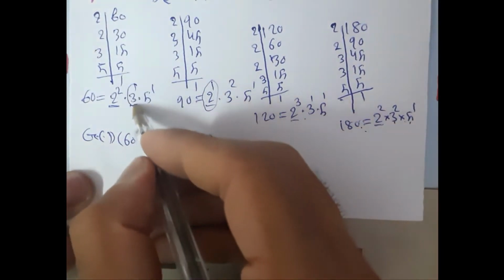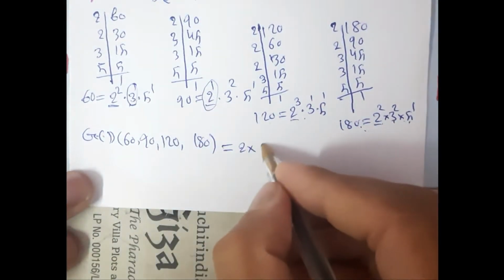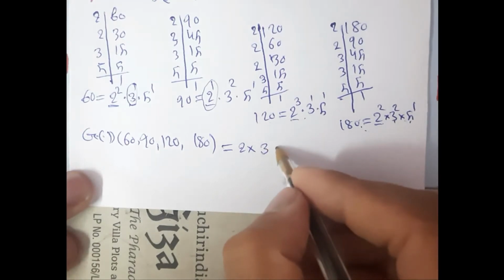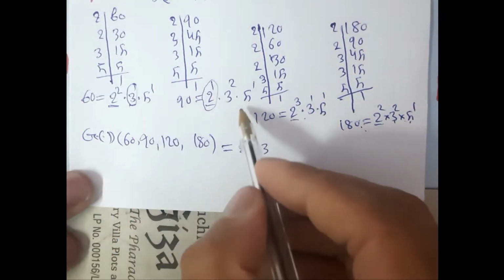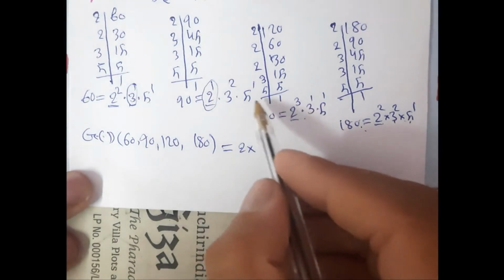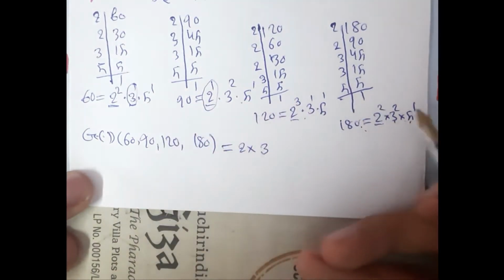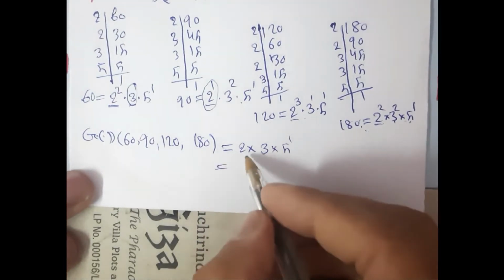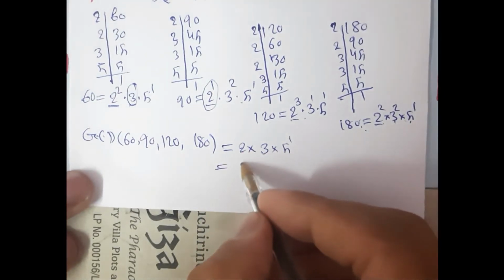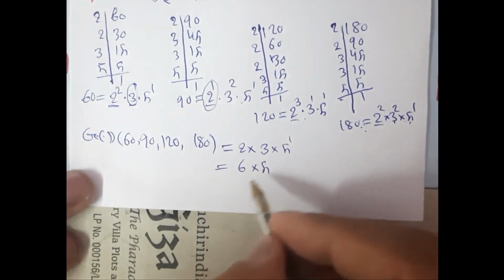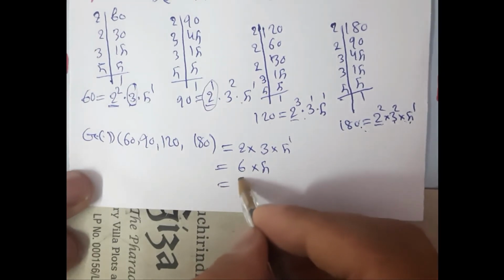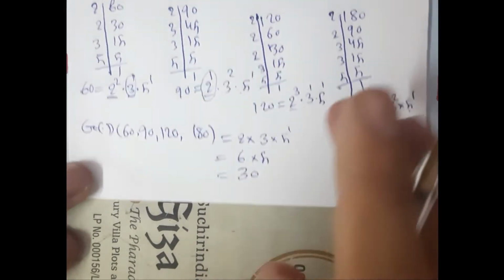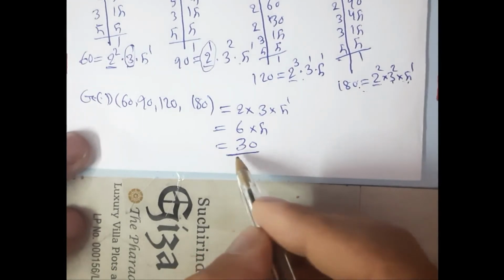The least is 3 power 1. Here we have 5 power 1 in all of them, so we take 5 power 1. It is equal to 2 times 3, which is 6, times 5, which is 30. Therefore the result is 30.